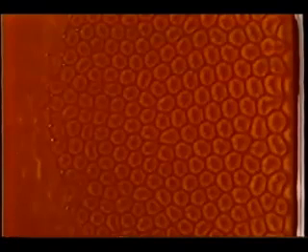You can see similar processes in the kitchen and also in nature, where clouds may be the visible trace of cellular convection patterns.